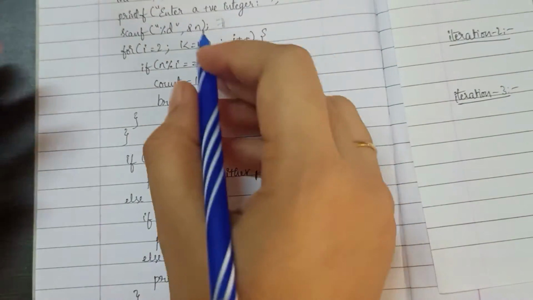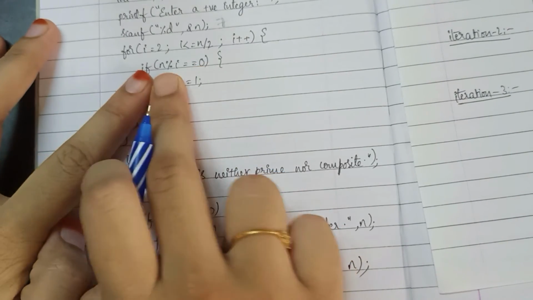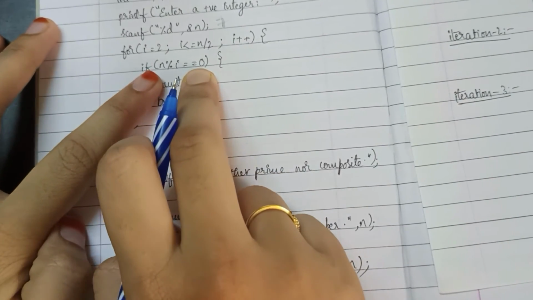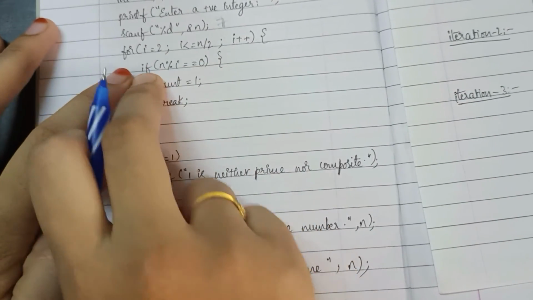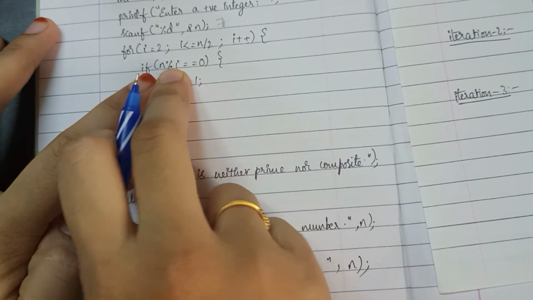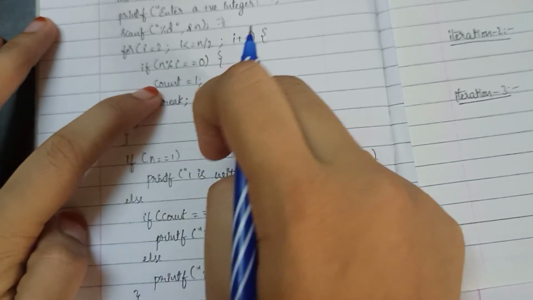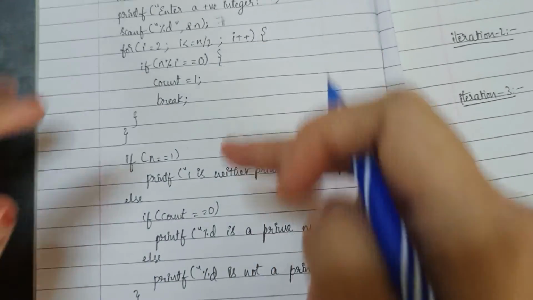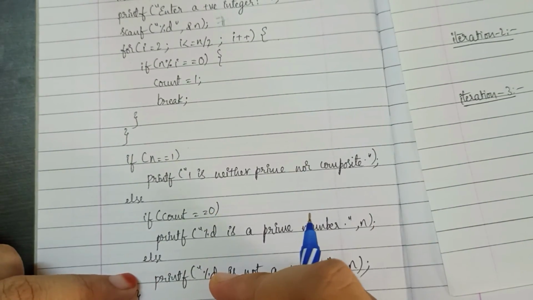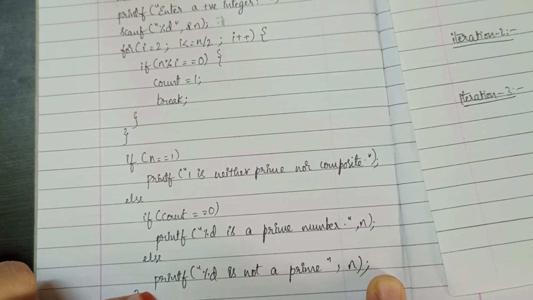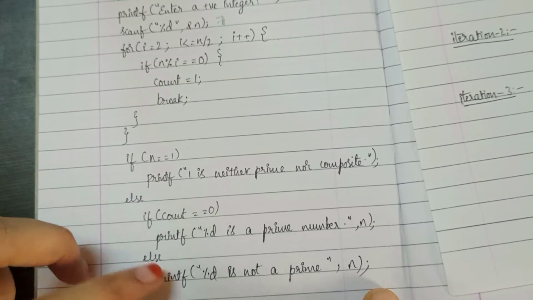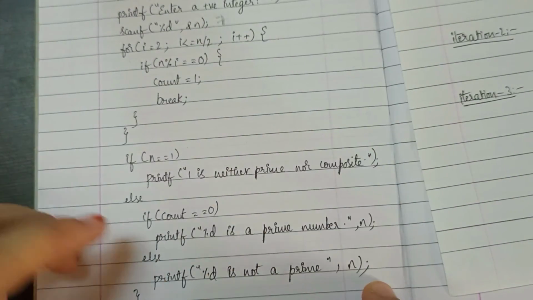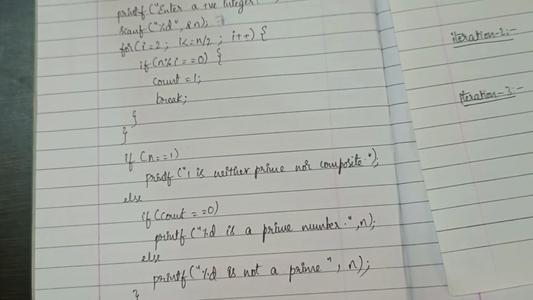Otherwise, if you give 8 or something, the count value goes here: 8 mod i equals 0. Somewhere in this iteration the condition becomes true and the count value changes to 1. When the count value is not equal to 0 and is 1, it is not a prime number that will be printed. If you take 8, it is not a prime number. Okay, yeah, cool.